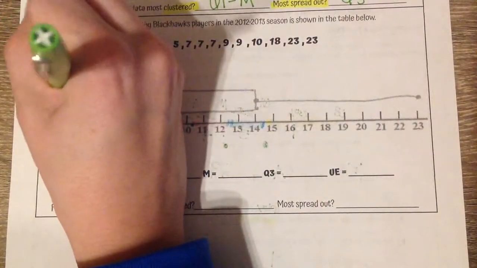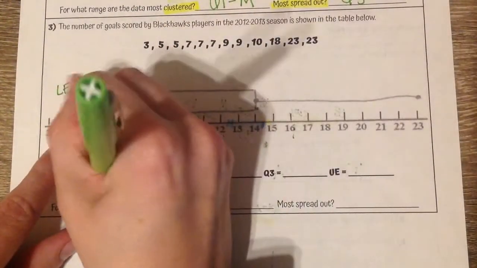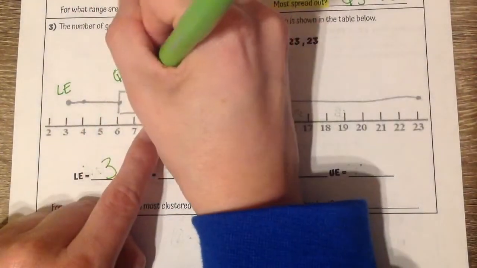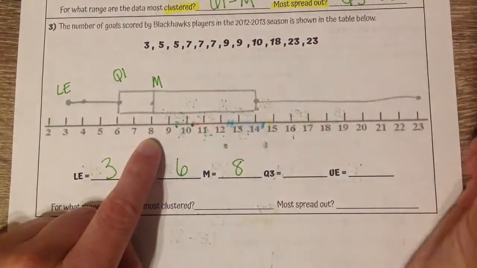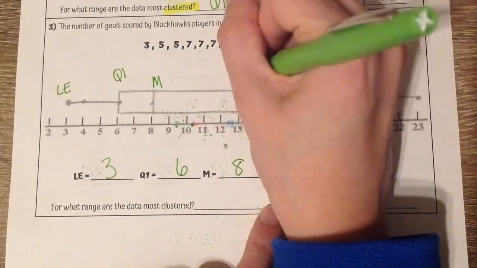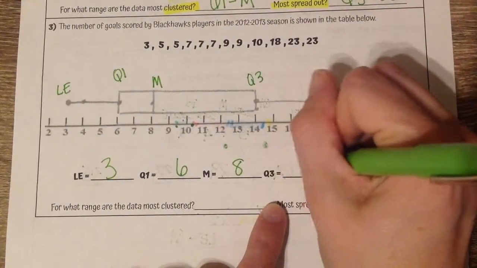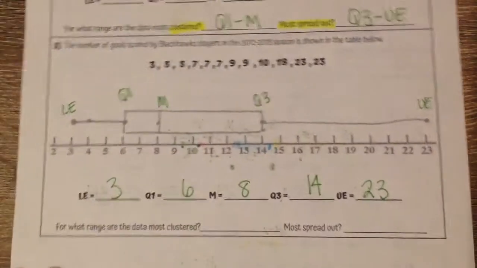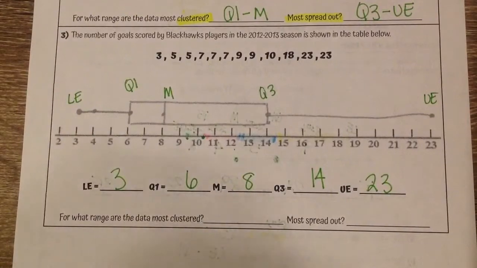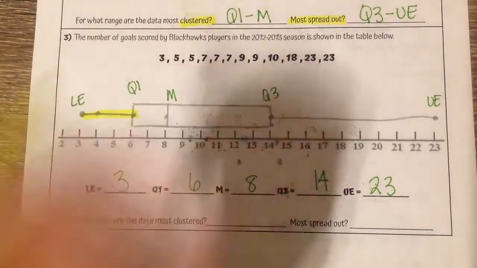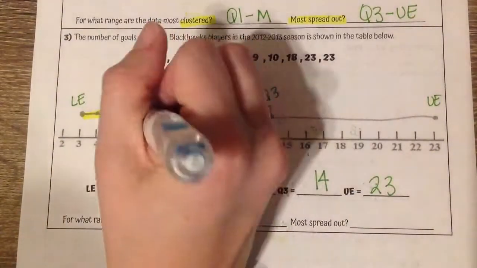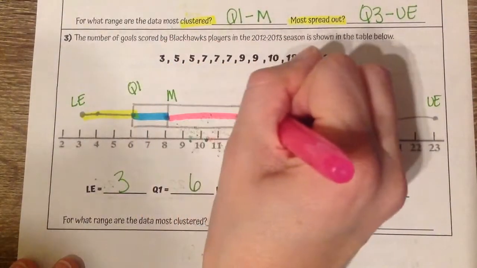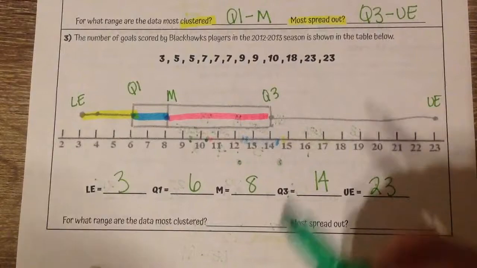So remember, it's our lower extreme, which is right here. That is 3. Next is our Q1, which is at 6. The line in the middle of our box is our median, which is at 8. The right side of the box is our Q3, which is at 14. And the high value is our upper extreme, which is 23. Then for answering the second part of the question, we're looking at these 4 parts. Part 1, part 2, part 3, part 4.